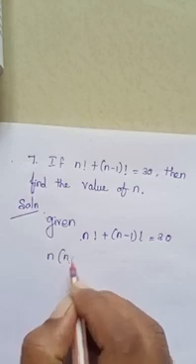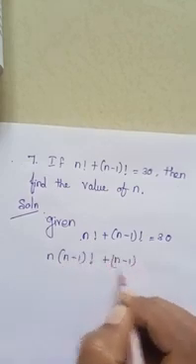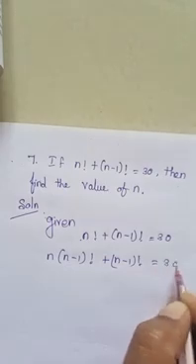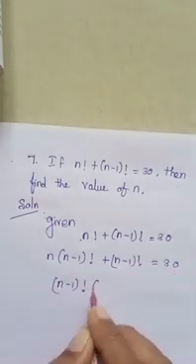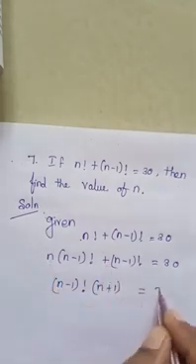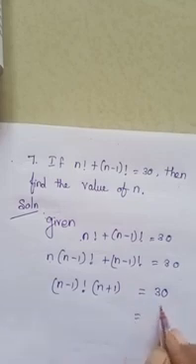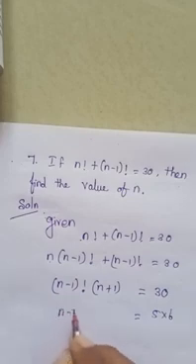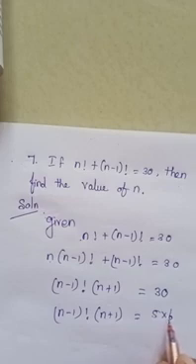So n into n minus 1 factorial plus n minus 1 factorial is equal to 30. n minus 1 factorial is common. Here n plus 1 equal to 30. This 30 also I am going to simplify. 30, we know that 5 into 6 is 30, isn't it? See, n minus 1 factorial into n plus 1 equal to 5 into 6.